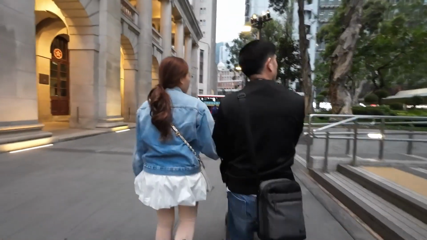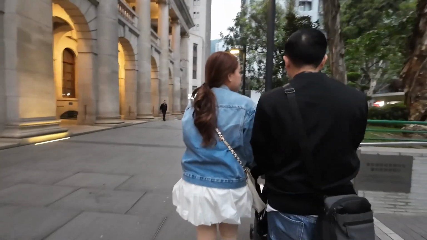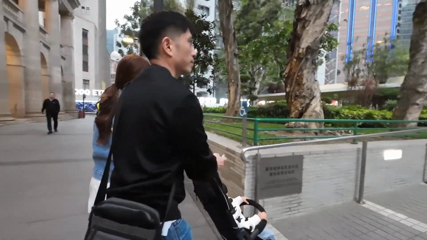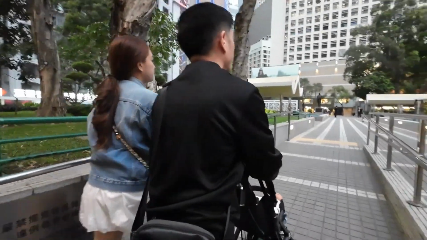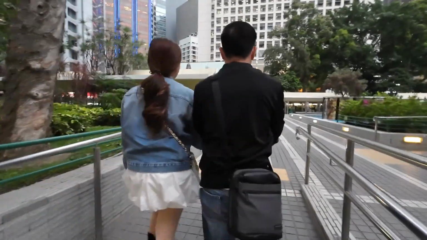Then we will find a small staircase on our right going to the Statue Square, where we will take a brief tour of the Statue Square of Hong Kong before proceeding to the Peak Tram Terminus.